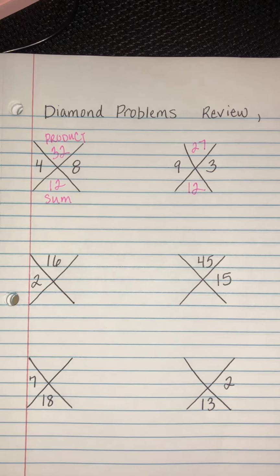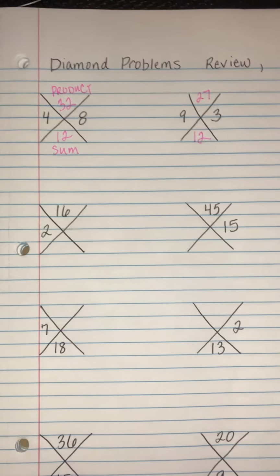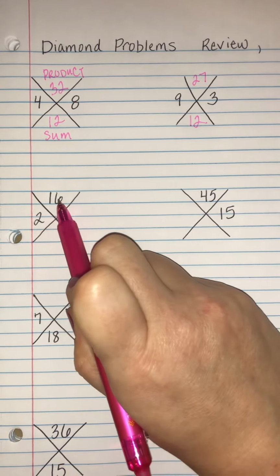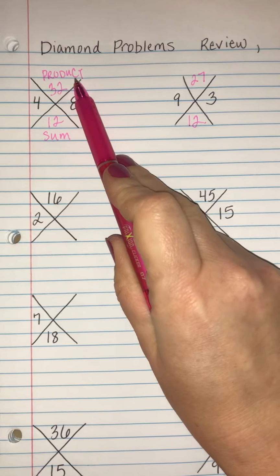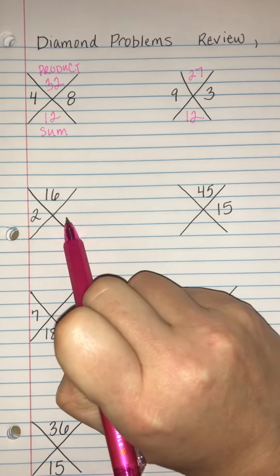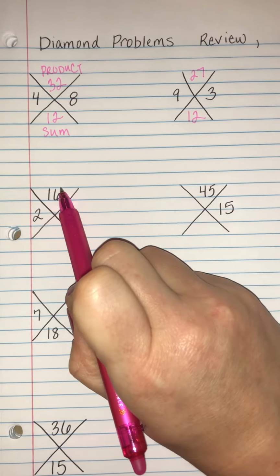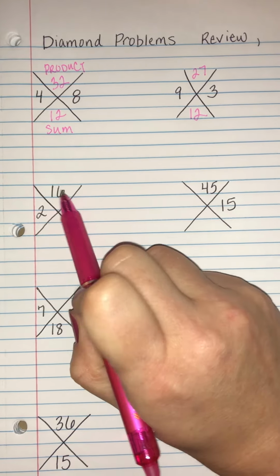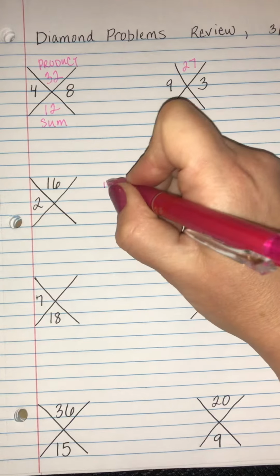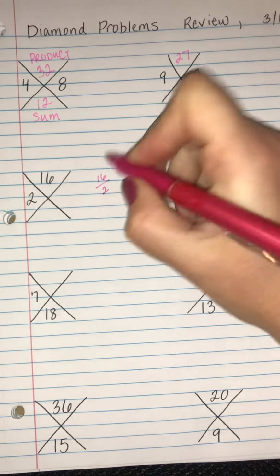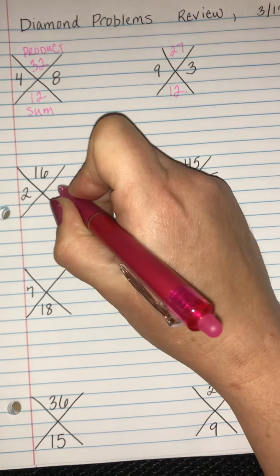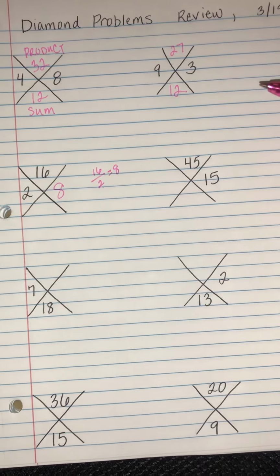Okay, so we started off easy, and then we moved to something like this. Here they give us a side number and a top number. So remember, the top is the product, which means 2 times something equals 16. And I know some of y'all already know that number. 2 times what is 16? But if you're not sure, you can take that top number and divide it by the side number. 16 divided by 2 is 8. So now we know that 2 times 8 is 16.